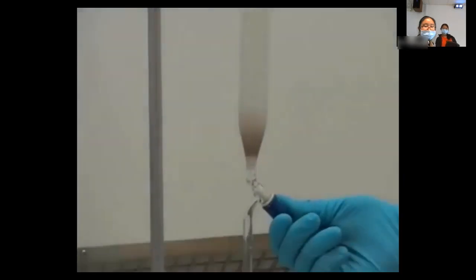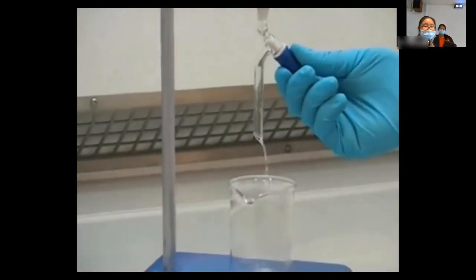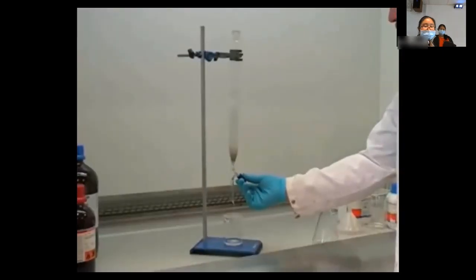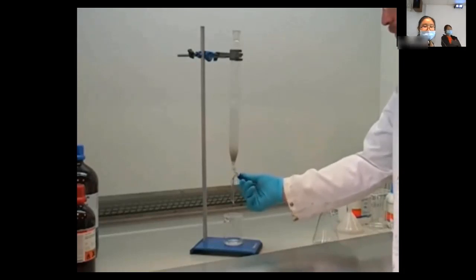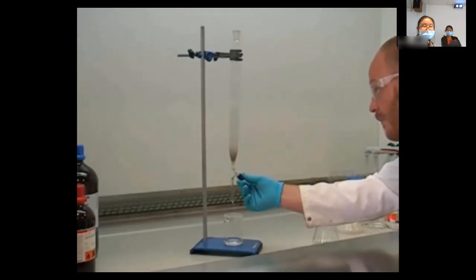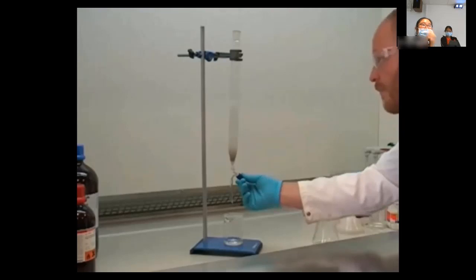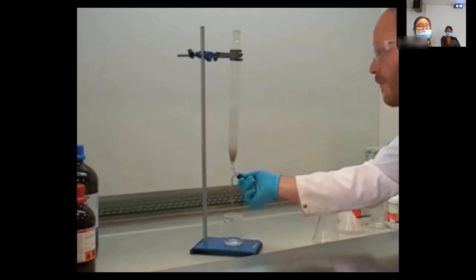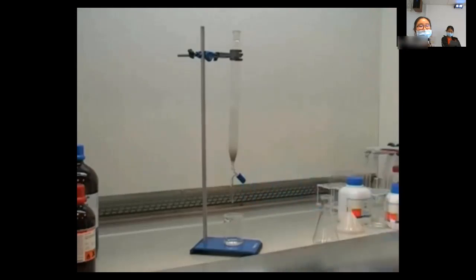Now we need to run some of the eluent out of the column so that it comes down to the level of the silica. It's crucial that you don't allow the silica to run dry, so you need to keep a close eye on the level of the eluent and close the tap at the appropriate moment. Here you can see we've run the eluent down to the correct level so that the top of the silica has not dried out.